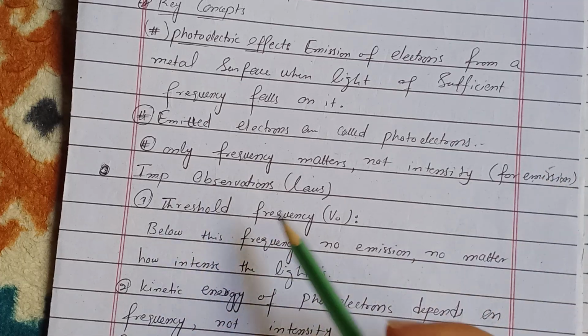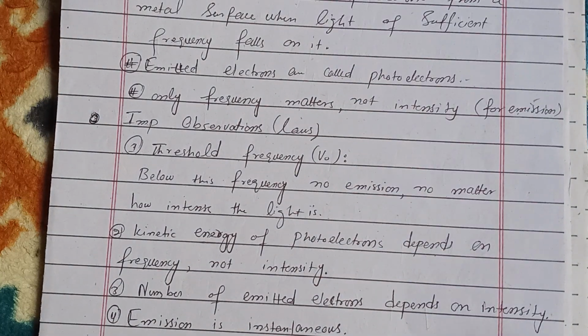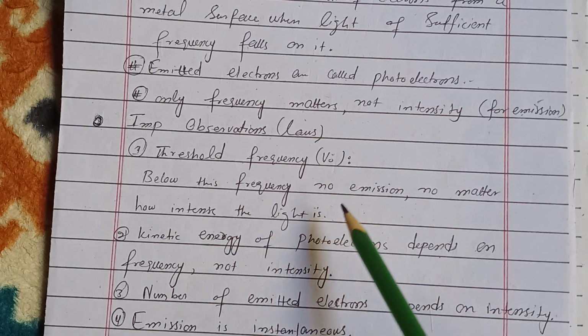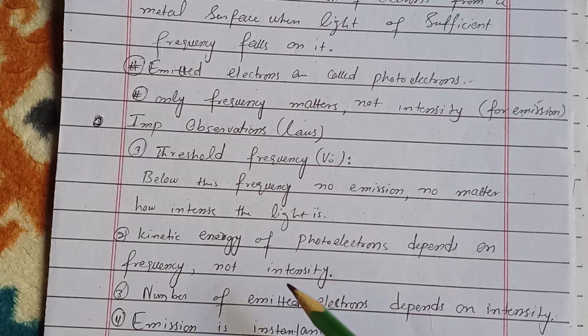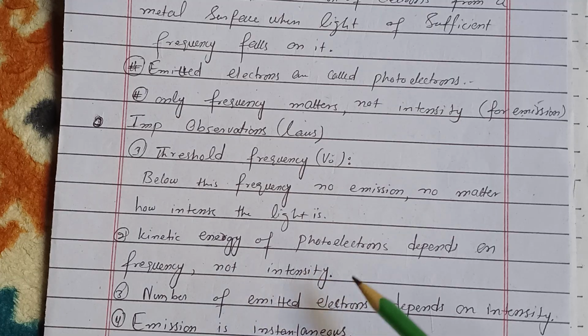Important observations: first is the threshold frequency. It is represented by V naught. Below this frequency, there is no emission, no matter how intense the light is. This is the minimum frequency required for emission, and below this frequency there will be no emission of electrons, no matter how intense the light is.